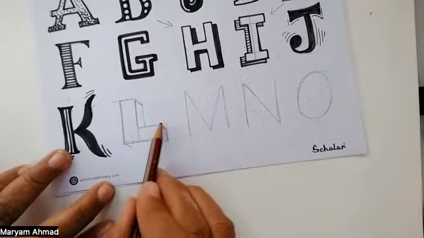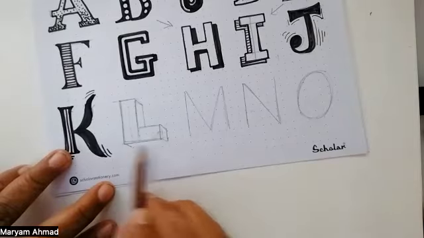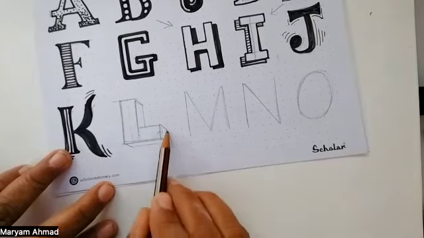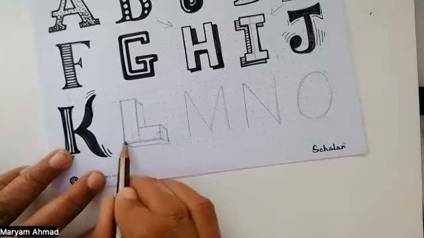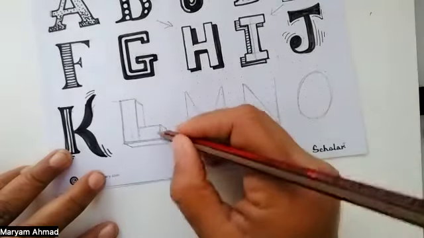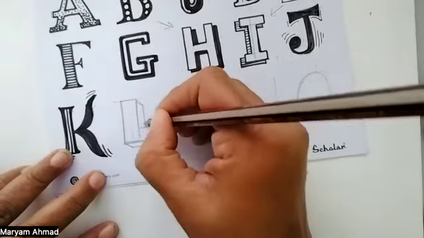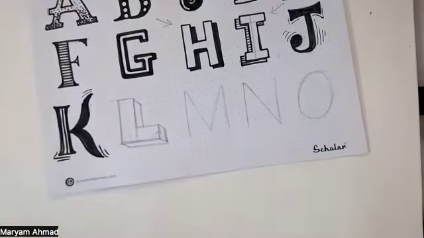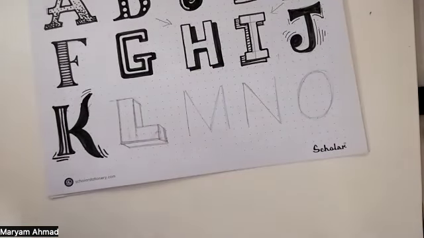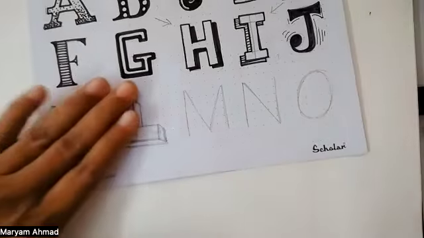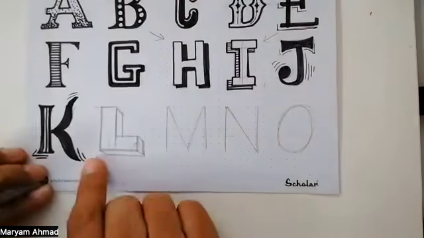So this will be kind of parallel so that it gives a boxy effect. So we've got this outline, if you can see.